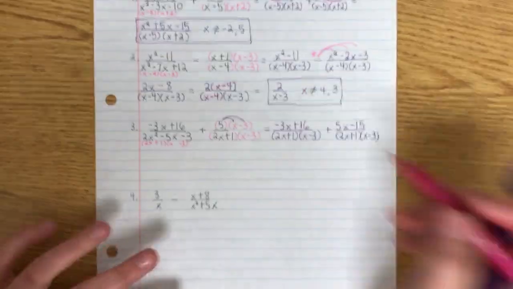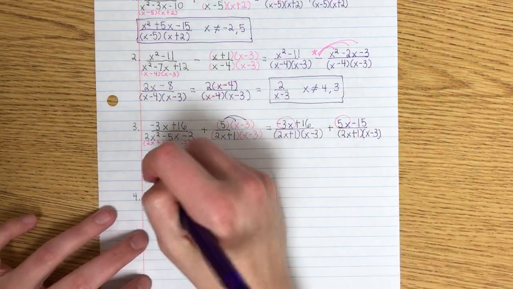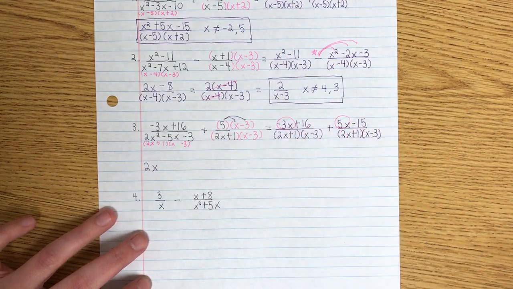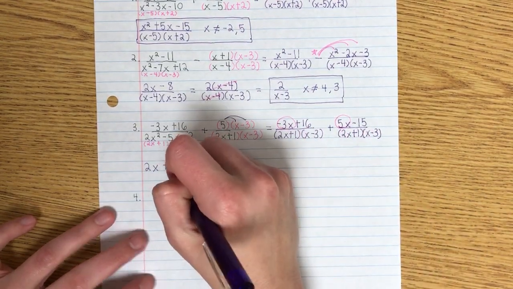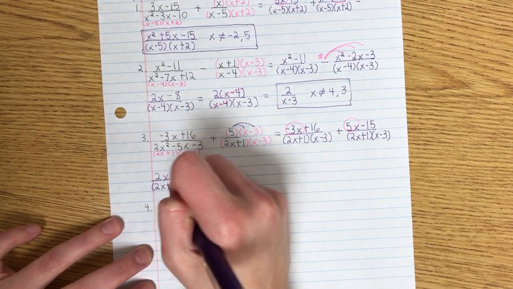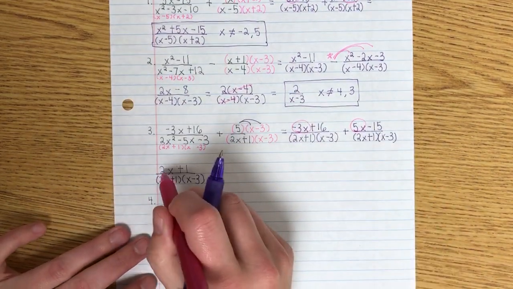Okay, then I can combine my like terms. It's just a plus in between, no need to distribute. So 2x and then 16 plus negative 5 would be plus 1 over, well, looky there, 2x plus 1 over x minus 3.